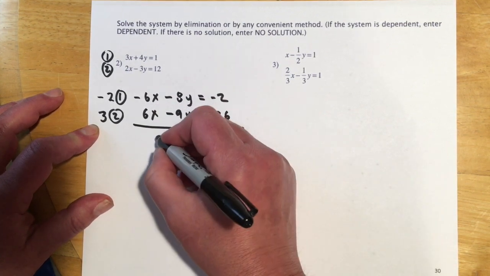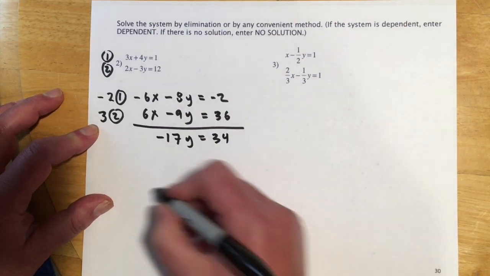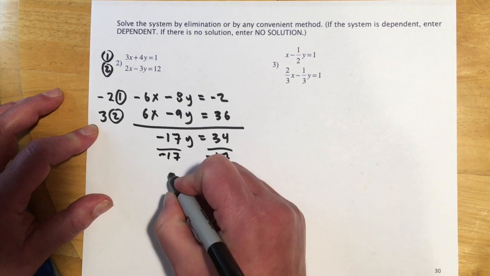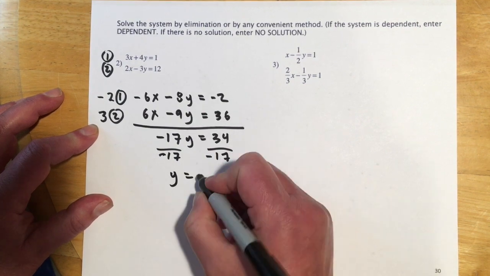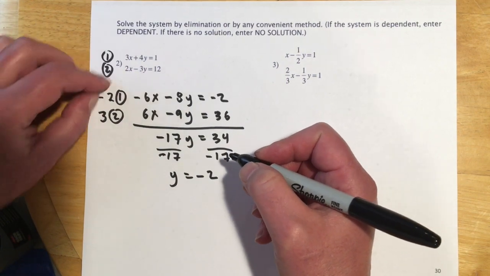Those cancel. This makes negative 17y equals 34. And then divide this negative 17 over, and we get that y equals negative 2. So once I have that, I can plug it back into either of these equations.